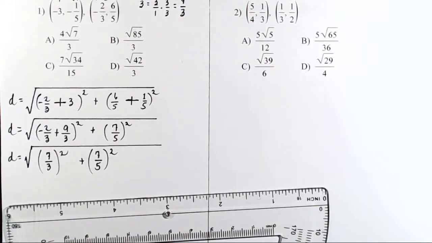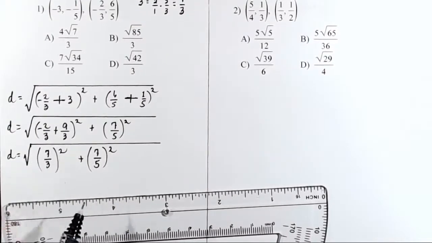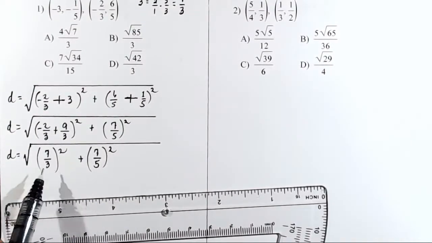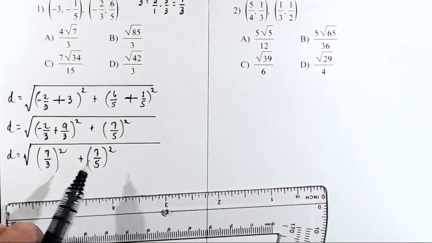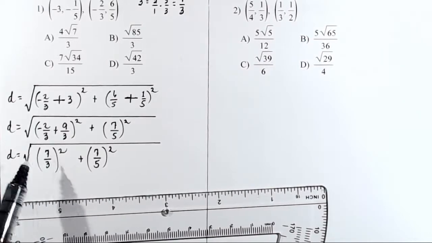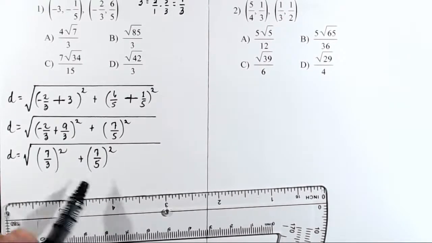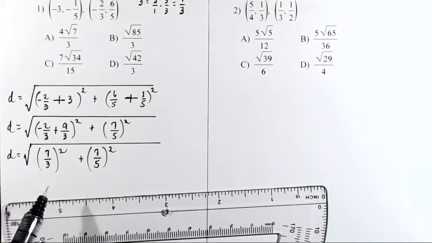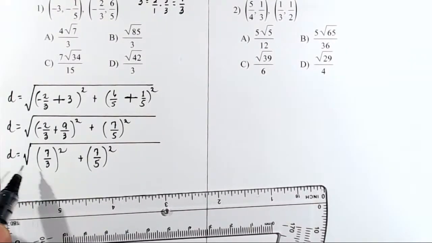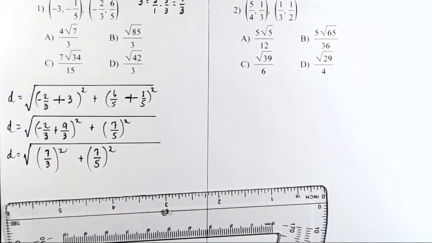Okay, and now we need to think. Eventually, I will need to add these two fractions together. It would be beneficial if they had the same denominator. Right now I've got a 3 here and a 5 here. So I want to find the least common multiple between these two, and it's 15.